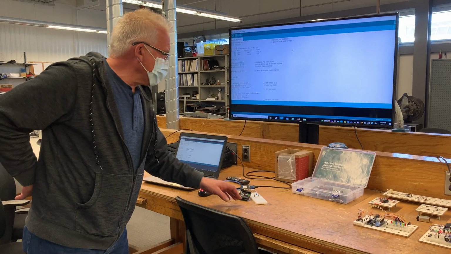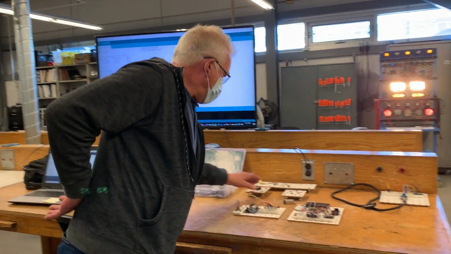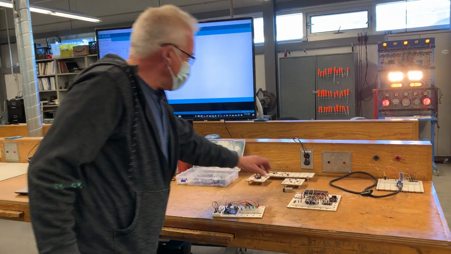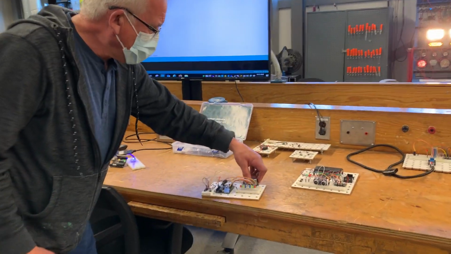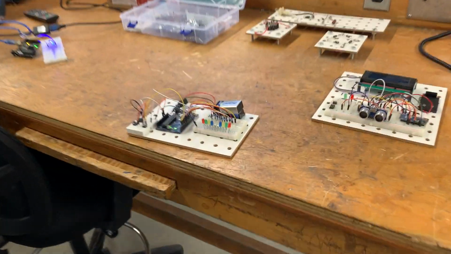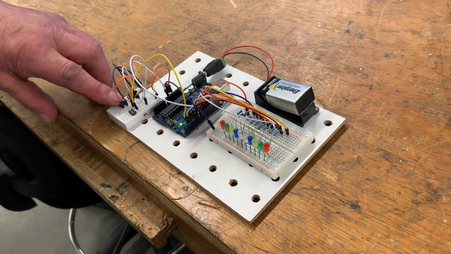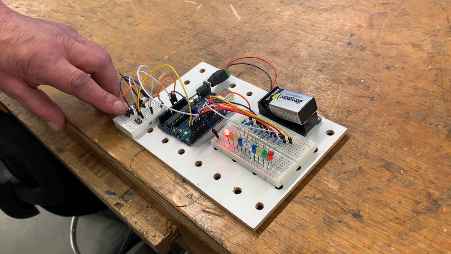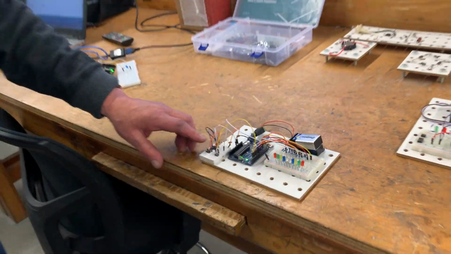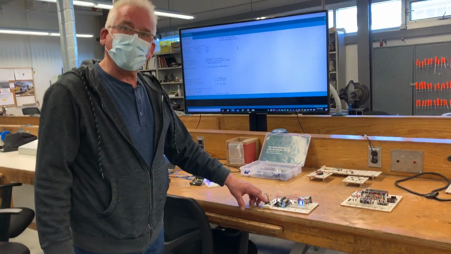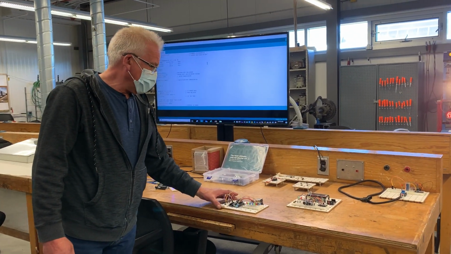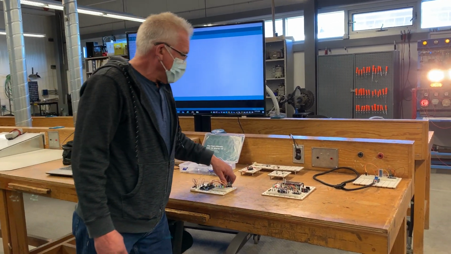So here's just an example of some of the more advanced projects that we've put together. Here's what we call the old Mustangs and the old Thunderbirds, where we set up for sequential tail lights and signal lights. So we've programmed this computer to light those bulbs in a certain way.